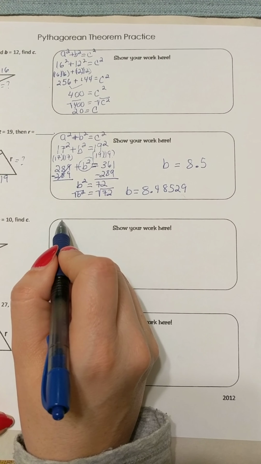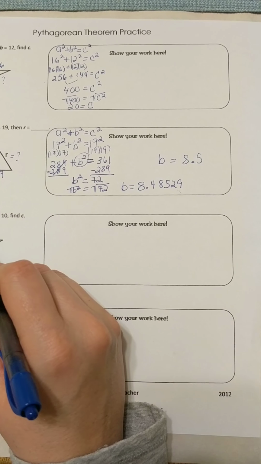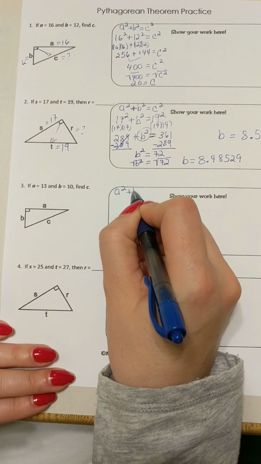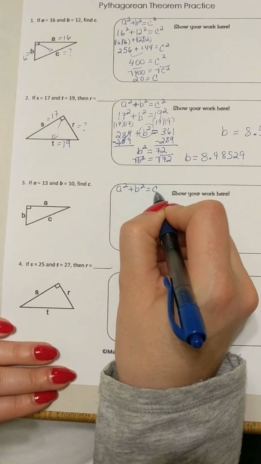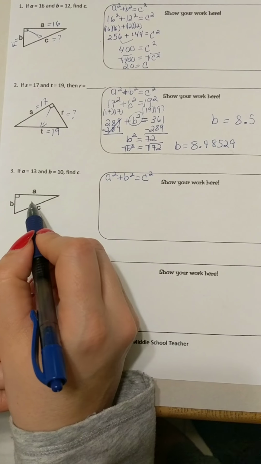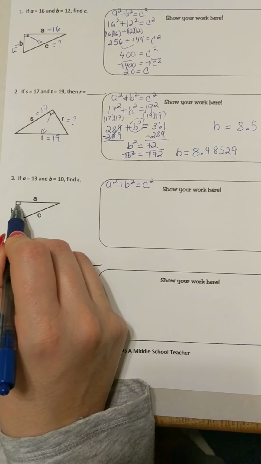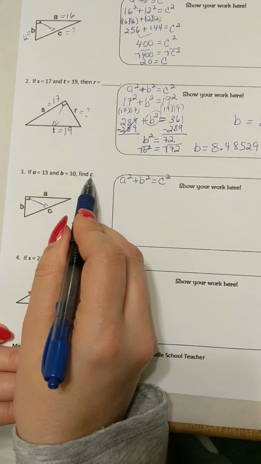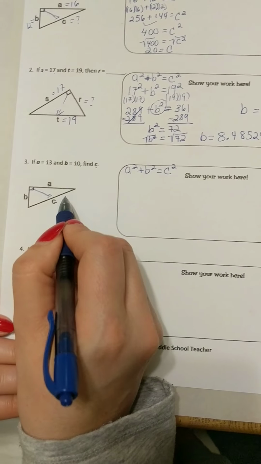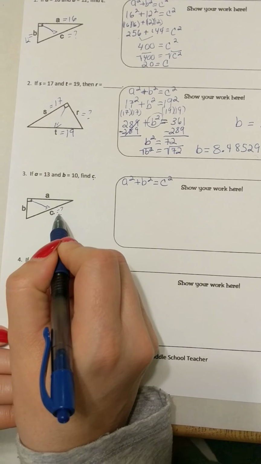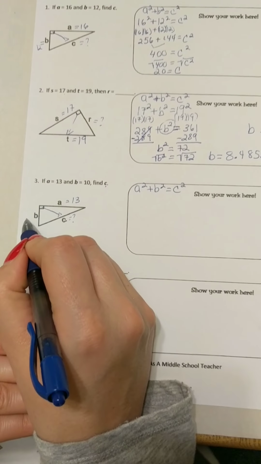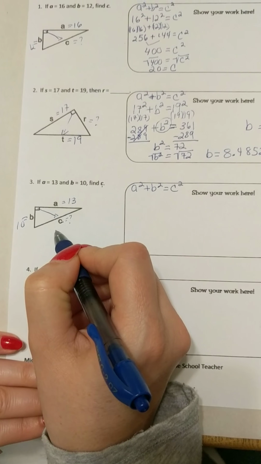Now here, okay, we're going to start with our formula again, which is a squared plus b squared equals c squared. Now I'm looking at my right triangle here, and the opposite side happens to be c. And it says find c, so I'm looking for my hypotenuse here. A equals 13 and B equals 10.